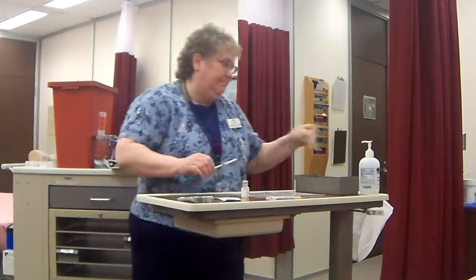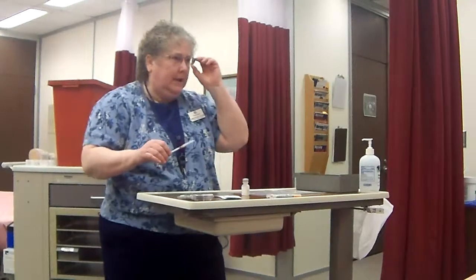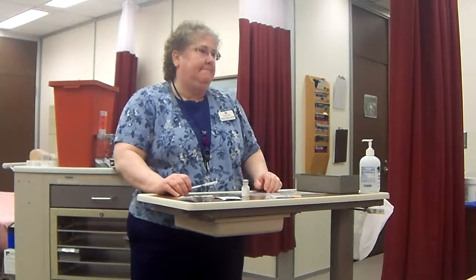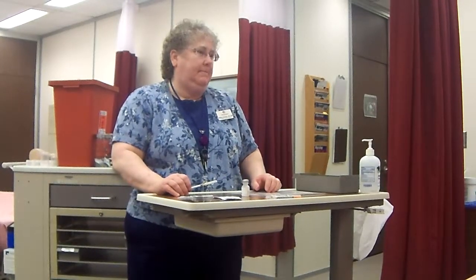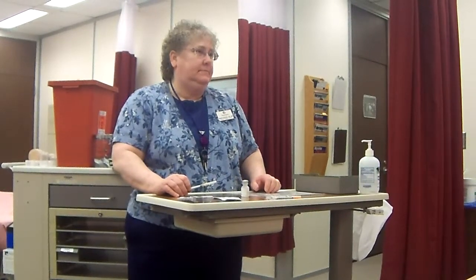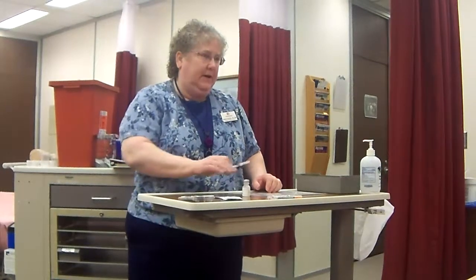Can I ask a quick question? When we're doing the insulin and we have the two vials and we clean both of them at the same time, like this one, that one, then I don't have to re-clean? As long as you don't touch the rubber stopper.